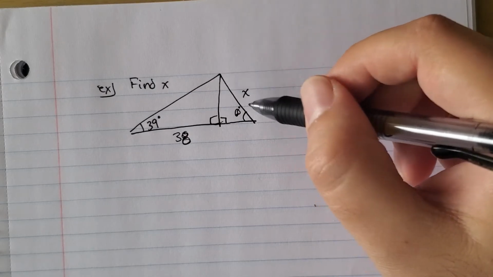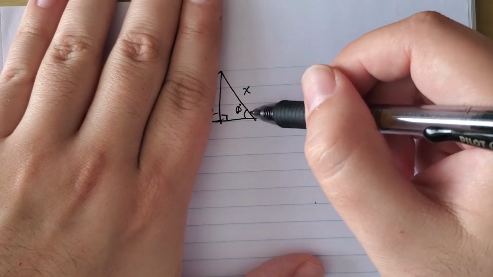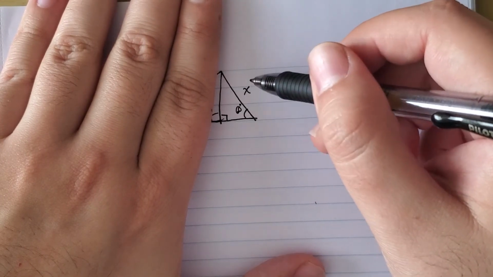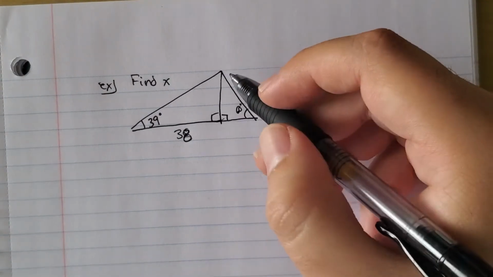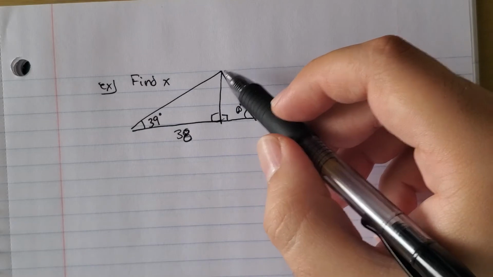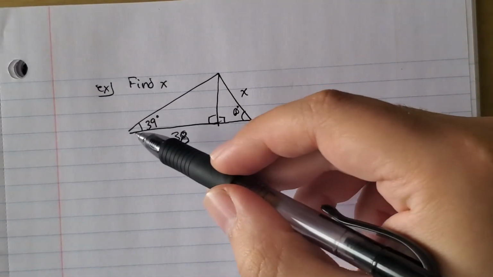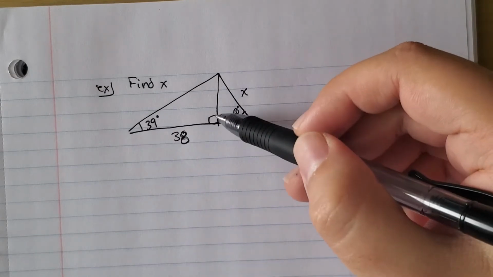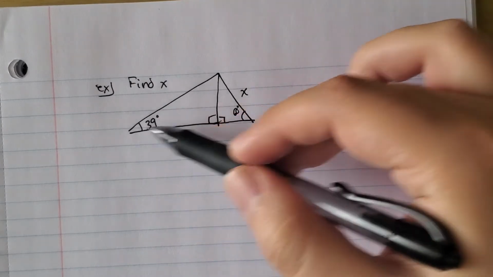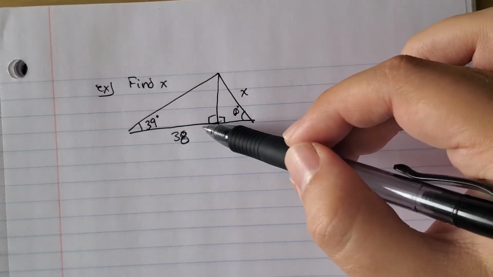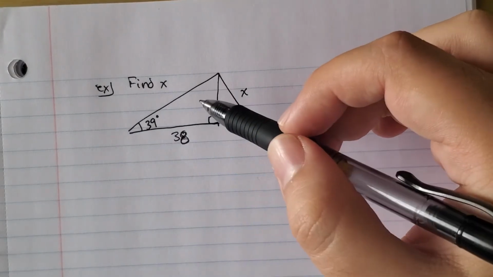Notice this x is part of the smaller triangle, so I can forget about the big one real quick and use this triangle. The only problem is that I only know the angle, and I'm trying to find the side. I don't have enough information. Whether I know to use this other right triangle or the big triangle, a little hint in this case is the fact that this 38 is only for this side of this triangle. It's not the whole thing. If it was the whole thing, that's a good sign that I'll be using the big triangle. But in this case, it's only for this right triangle, so I have to use this right triangle somehow. There's a reason why it's here. So that's a good sign.